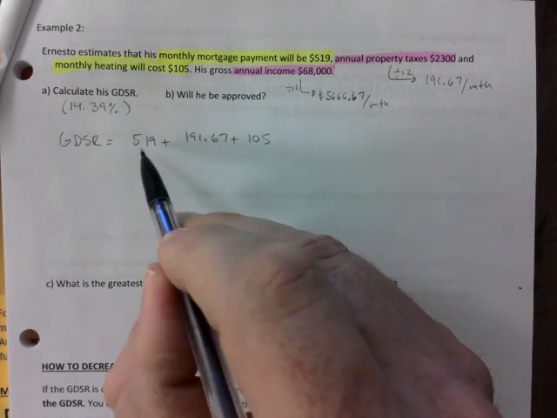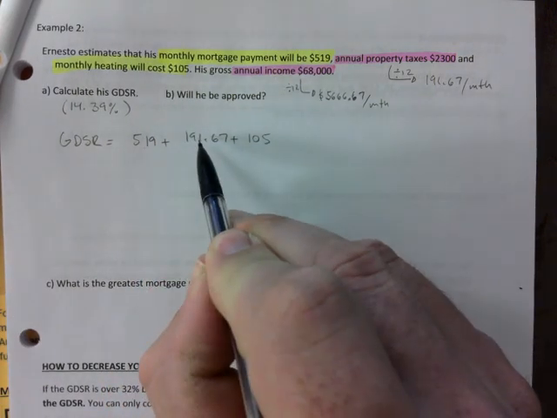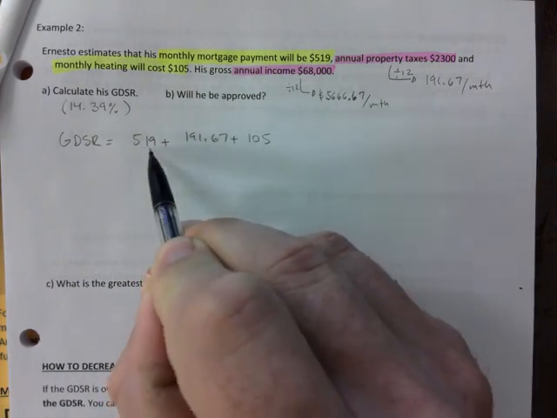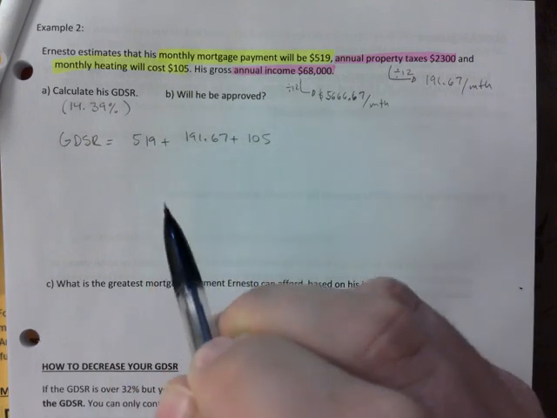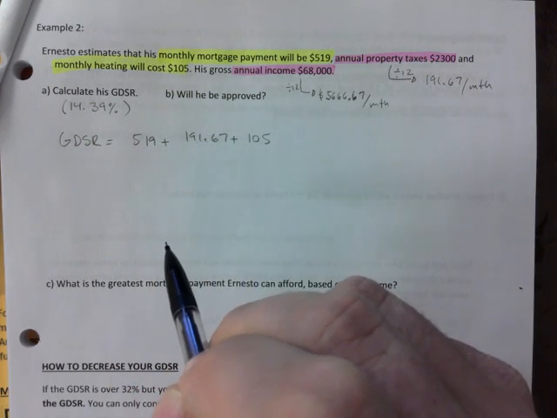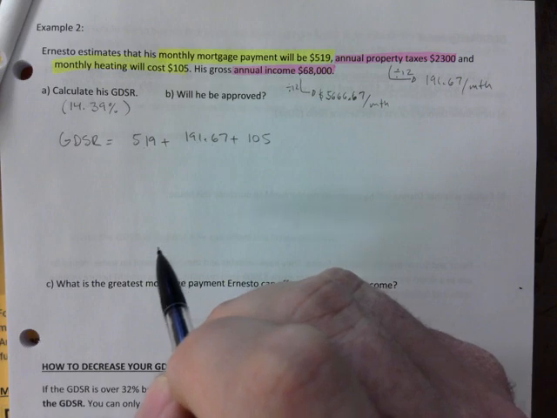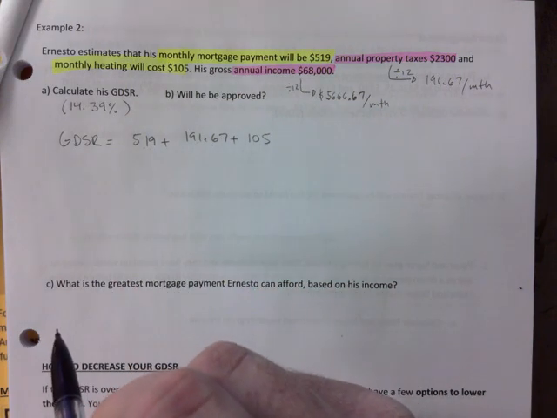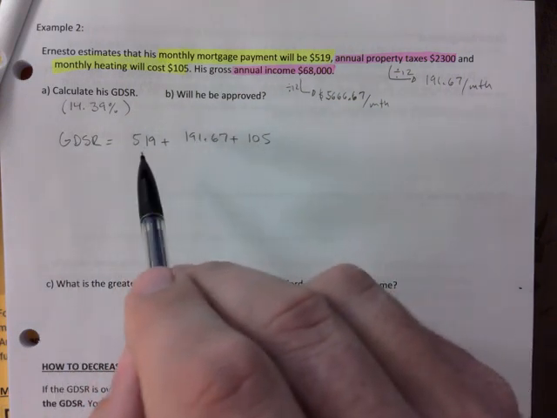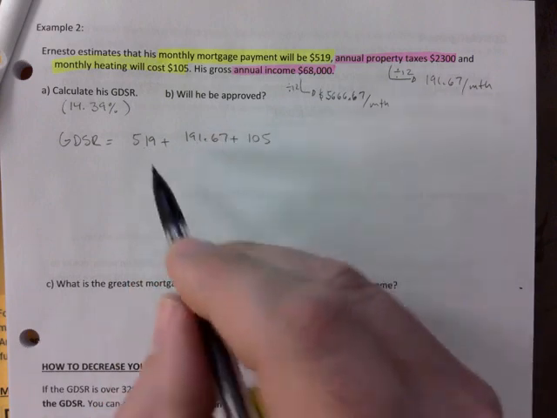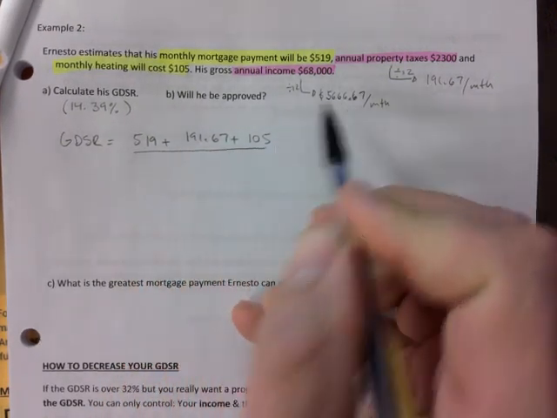What do we call these three things combined? The mortgage, the heating, and the property taxes. Anybody? Call that our housing costs, right? These are the three things that they consider as housing costs. We're going to divide that by the monthly income.